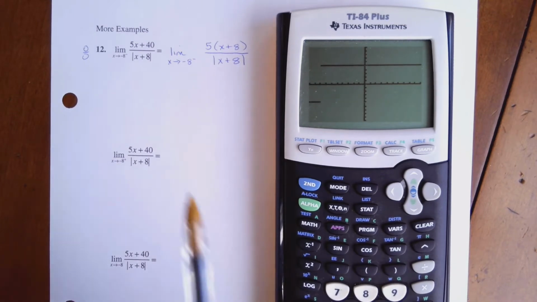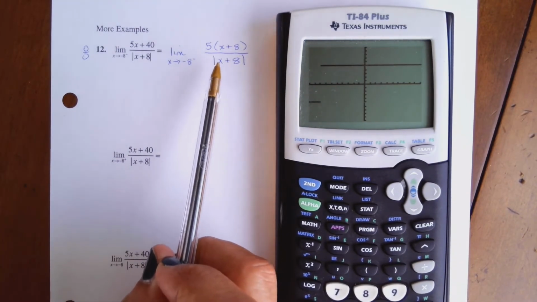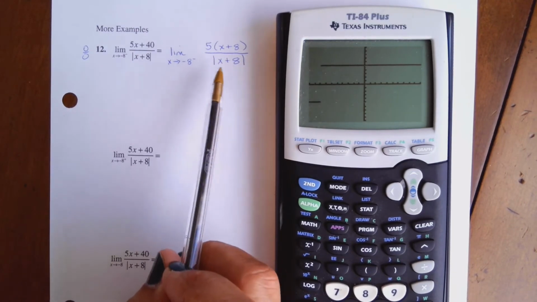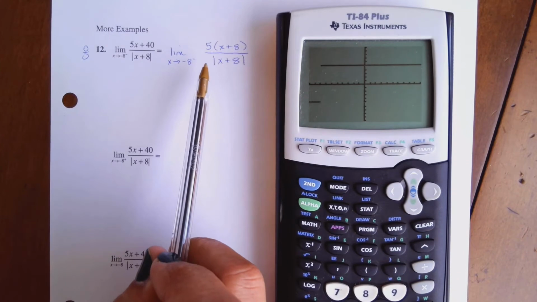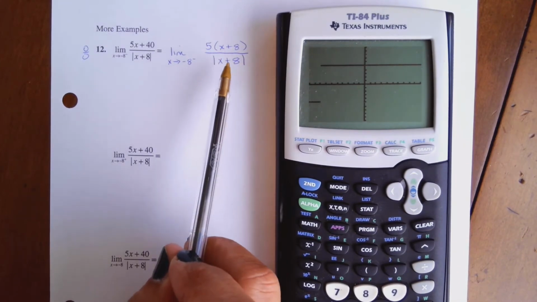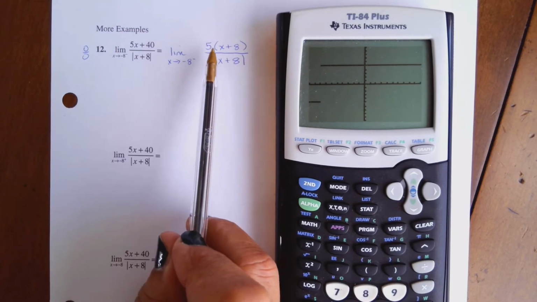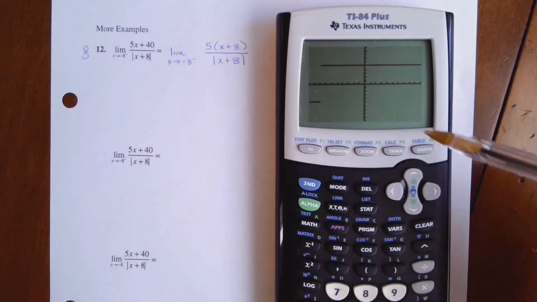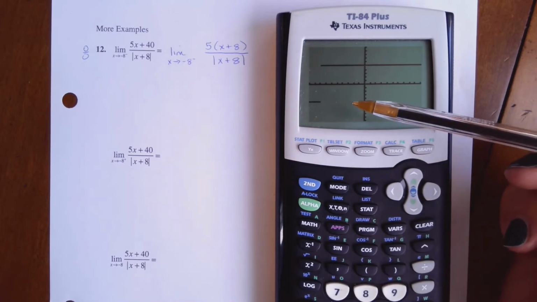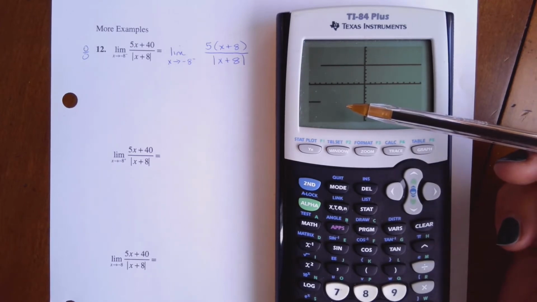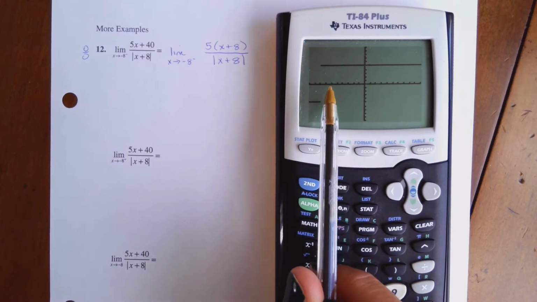Remember, I know the split is happening at -8, because if I put in numbers bigger than -8, this is always going to be a positive number. And if I put in numbers less than -8, the denominator will still be positive, but up here I'm going to get negative numbers. That's why I have this jump. Absolute values always have some kind of a jump in them when you're doing functions like this. So we can see, if we count 1, 2, 3, 4, 5, 6, 7, 8.